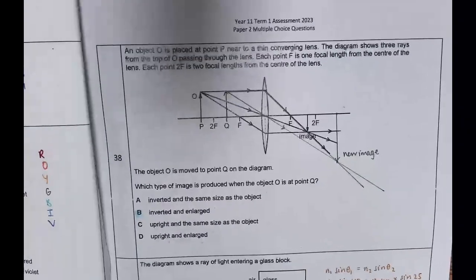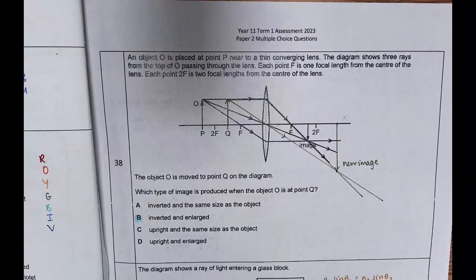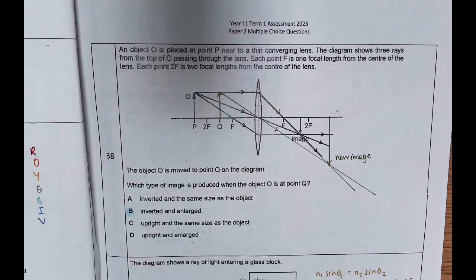In 38, an object O is placed at point P near to a thin converging lens. The diagram shows 3 rays from the top of O passing through the lens. Each point F is 1 focal length from the centre of the lens. Each point 2F is 2 focal lengths from the centre of the lens. The object O is moved to point Q on the diagram.